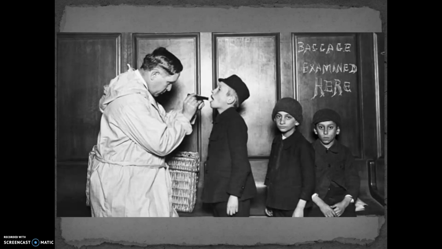And the workers at this processing facility for the Chinese oftentimes assumed that they were lying. And so they could be detained for weeks or even months in essentially jail cells on Angel Island. And oftentimes they would then just be deported after all of that.